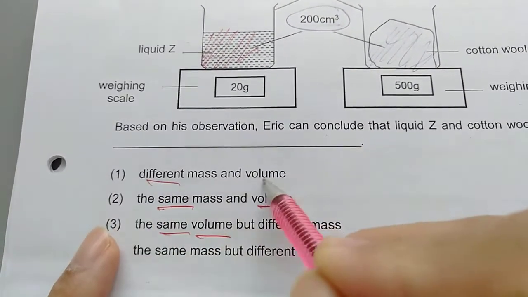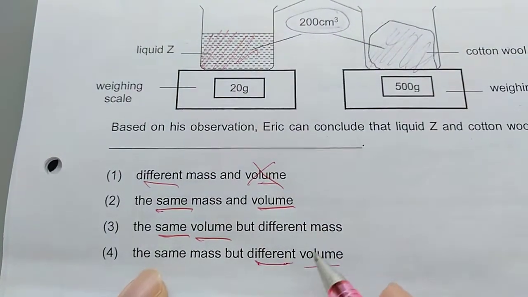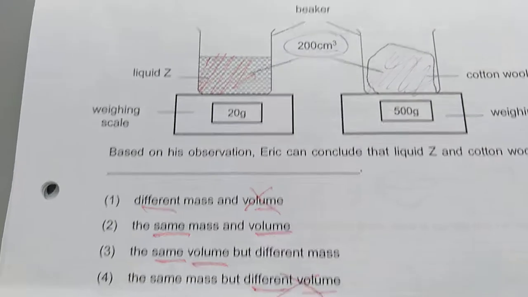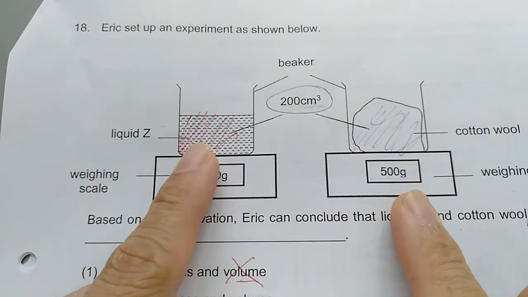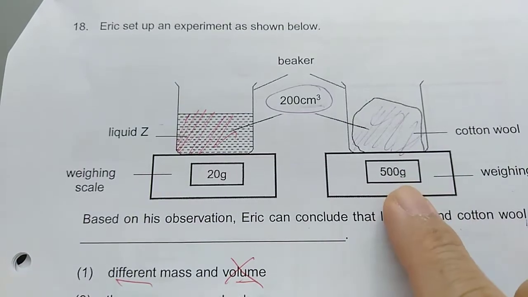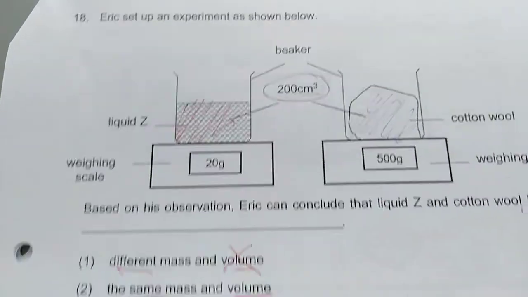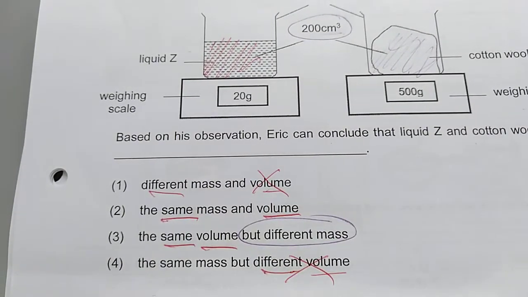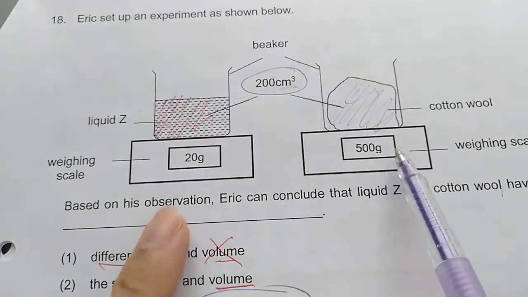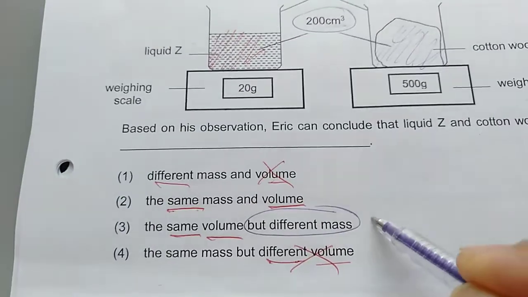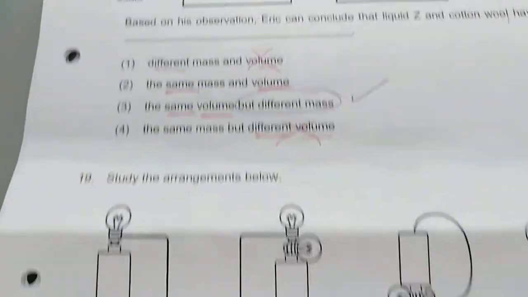When it says different volume, that's wrong. Okay? Now let's check whether the mass is the same or not. Now, clearly the mass is different. So this liquid has very little mass apparently. This cotton wool has a lot of mass. Alright, 500 grams, 200 grams. So here, the mass is different. Okay? If the mass is the same, then both will show either 20 grams or both will show 500 grams, which is not the case. So the answer is number 3.